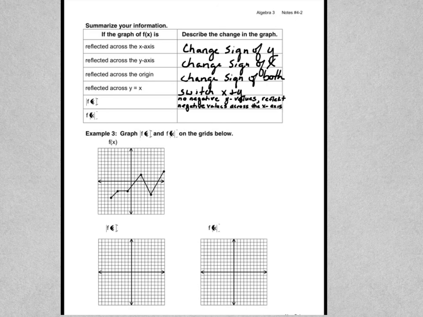Now, for the absolute value of just the x, you only keep the right side of the graph. That includes the y-axis, so keep the right side of the graph.